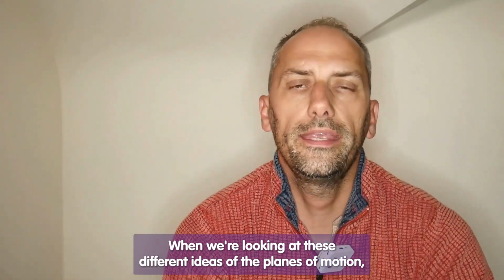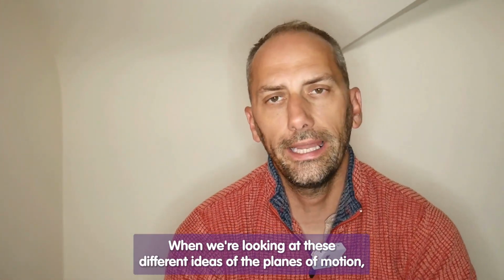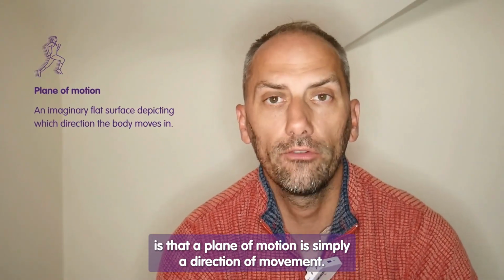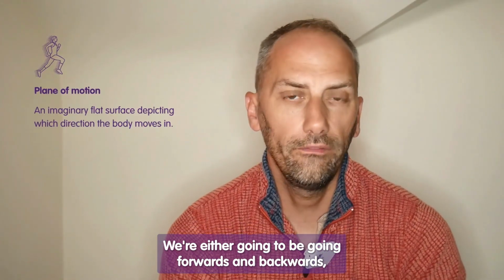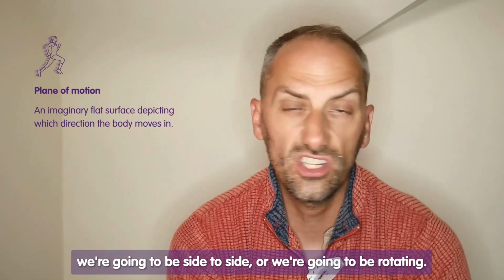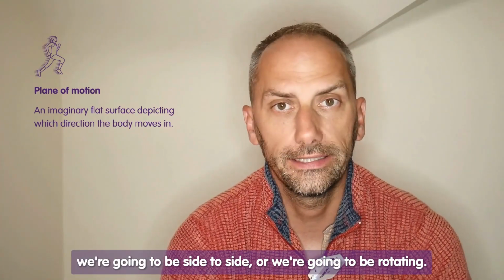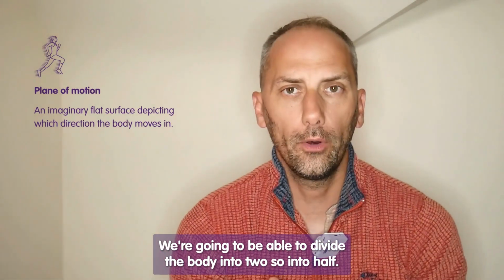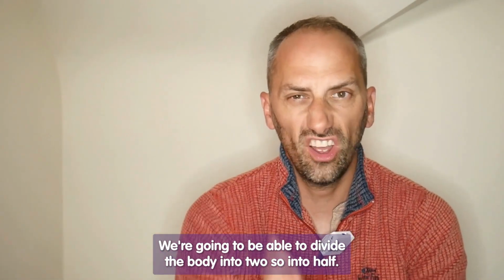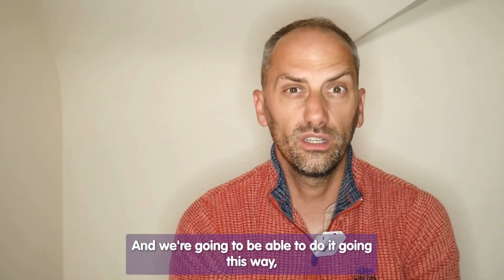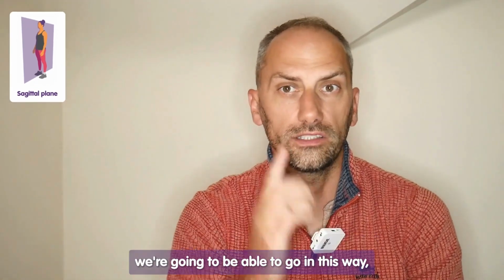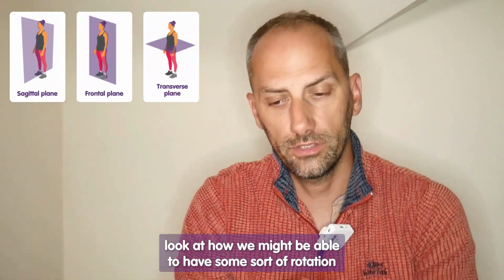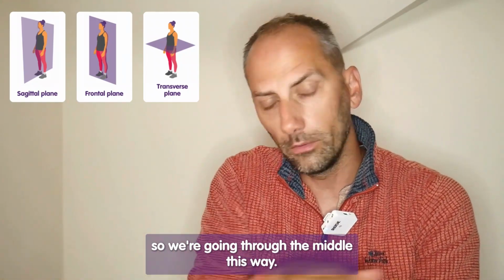So when we're looking at these different ideas of the planes of motion, essentially the first thing we've got to talk about is that a plane of motion is simply a direction of movement. Okay, so we're either going to be going forwards and backwards, we're going to be side to side, or we're going to be rotating. So let's start with that. We're going to be able to divide the body into 2, so into half, and we're going to be able to do it going this way, we're going to be able to go in this way, and we're going to be able to then look at how we might have some sort of a rotation, so they're going through the middle this way.